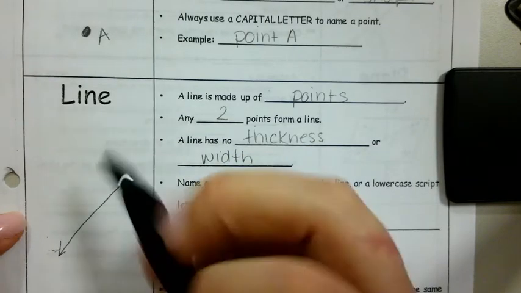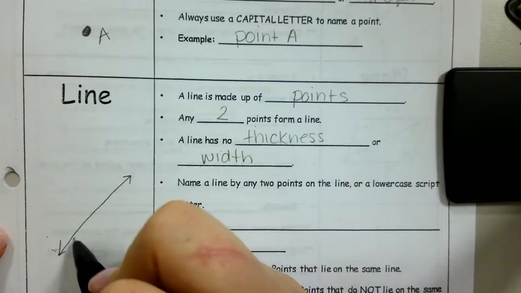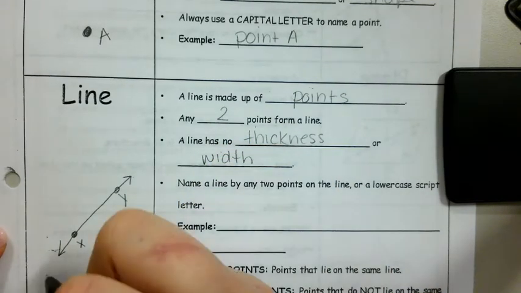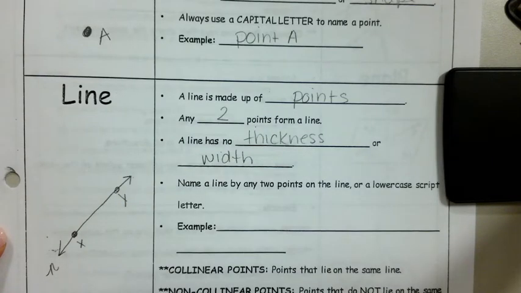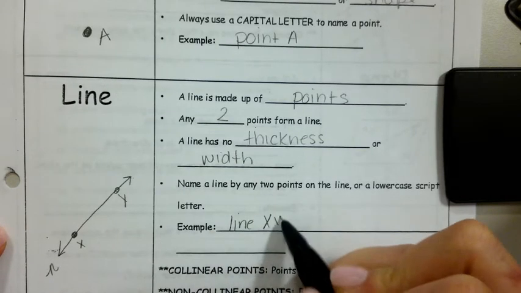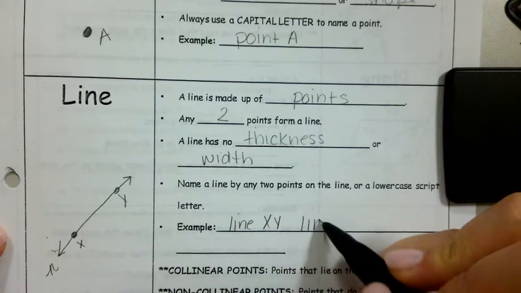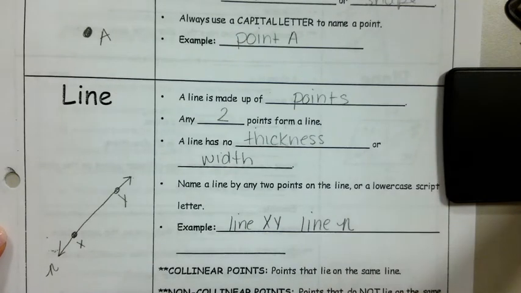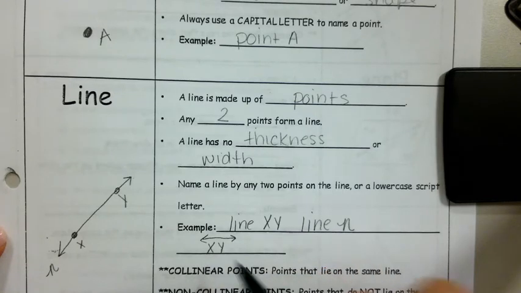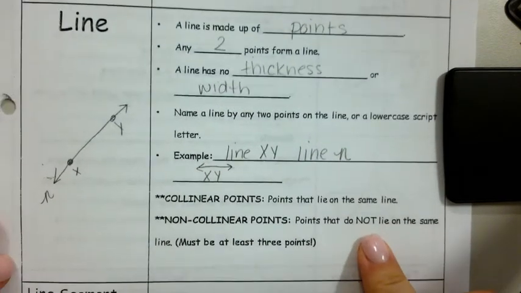And lines go in both directions forever and ever. We have point X and we have point Y. And we're going to name the line n. So we can name this line by the 2 points that fall on it, so line XY. We can name it by line n, the lowercase script letter. Or if we want to shorthand it, we put the 2 points that we named, X, Y, and these arrows above it, which indicates it's a line.